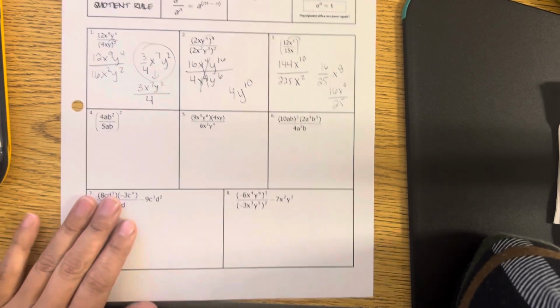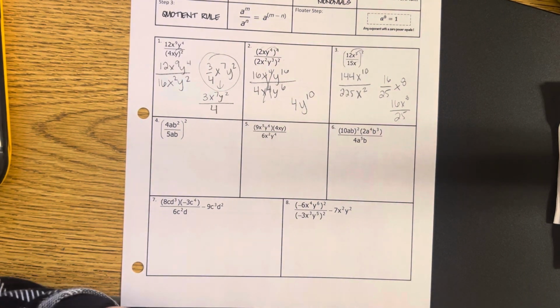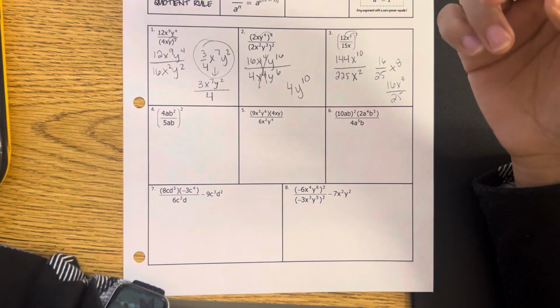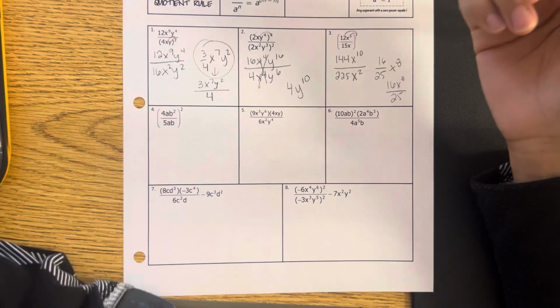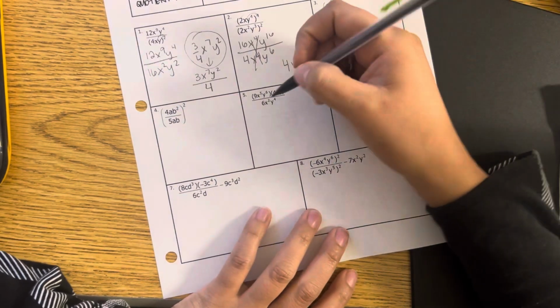I'm going to skip to number 5 because number 4 is just like number 3. But let's go down the list, okay? If I do power first, is there anywhere in the problem where you see an exponent outside the parentheses? You don't. Well, next step is product. Do you see any multiplication? And that does apply to the numerator.